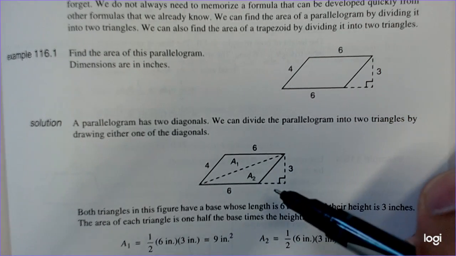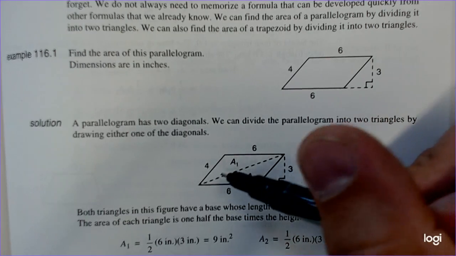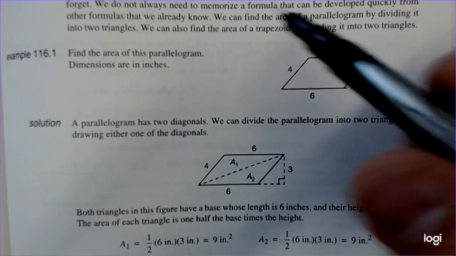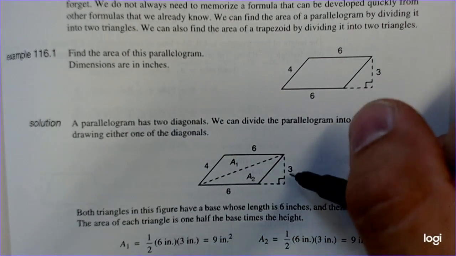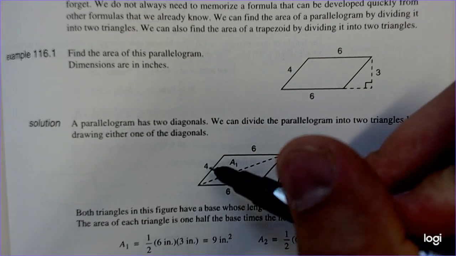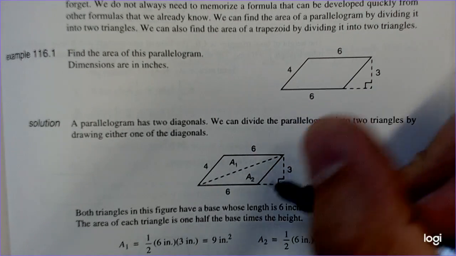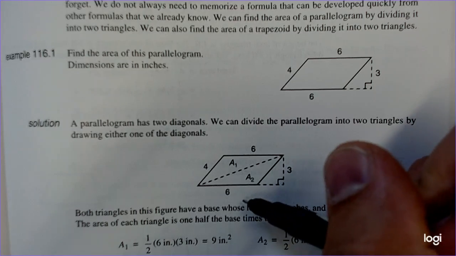So the base here is really easy to see. It's 6. The height, some of you might get confused and think, oh, it's going to be 4. No, the height is the straight up and down distance. It is not always the same length as the side. So here the height is 6.